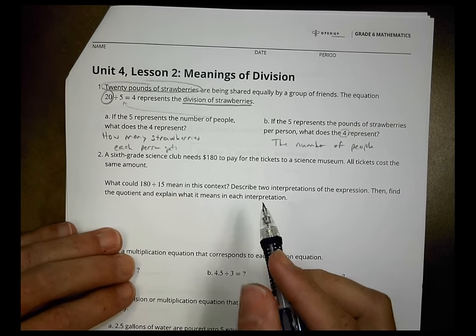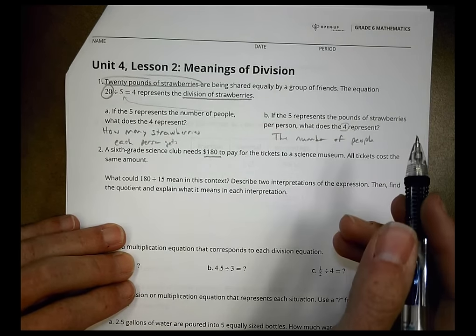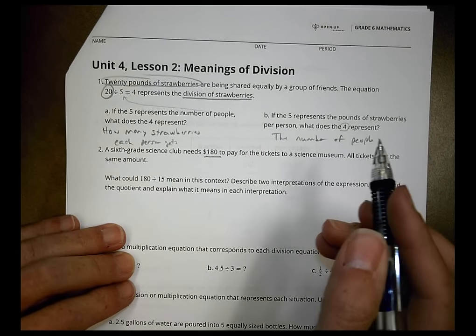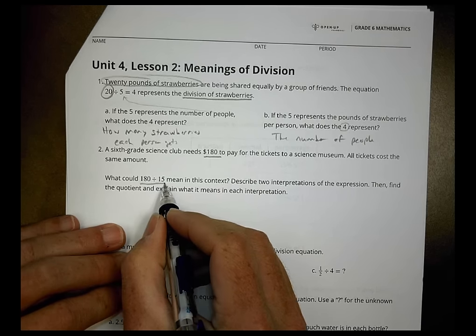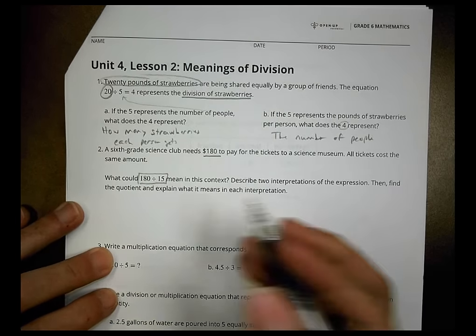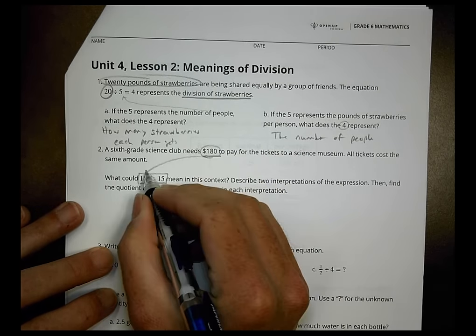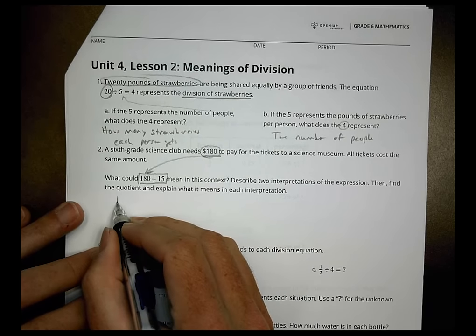All right, number 2. The 6th grade science club needs $180 to pay for the tickets to a science museum. All tickets cost the same amount. What could 180 divided by 15 mean in this context? Okay, so we know that the total amount they need is 180. So the question is, what does the 15 mean?